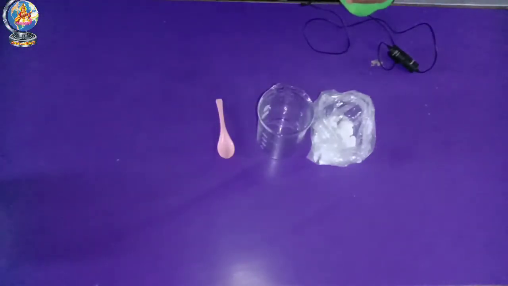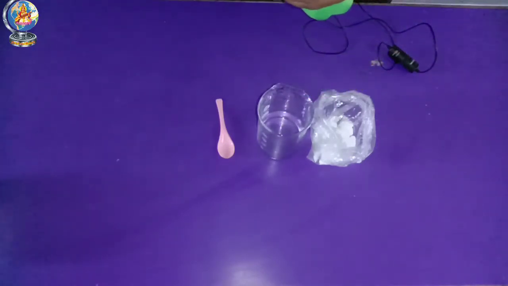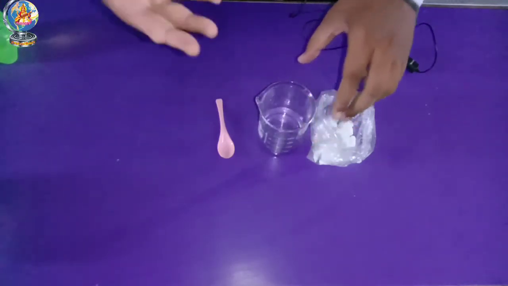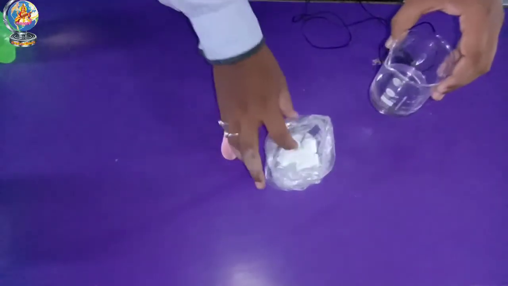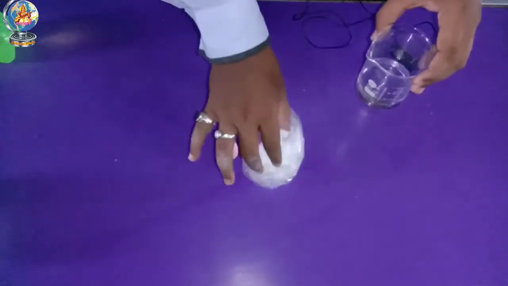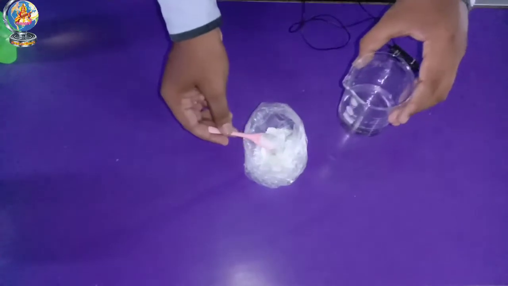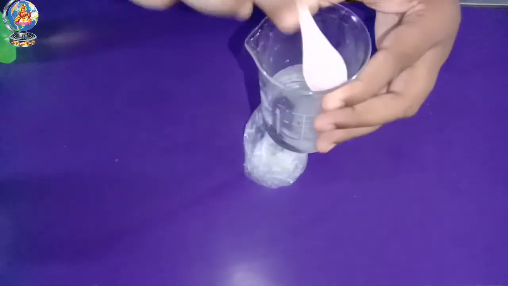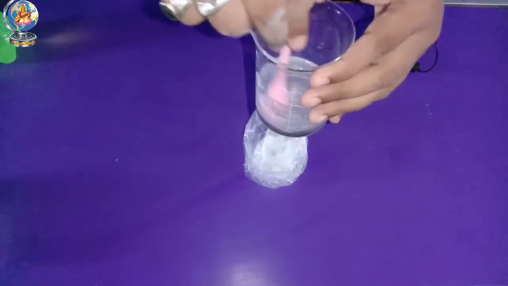I'll add water in the beaker. There is no particular measurement for the water. If you are using a glass, then half a glass of water, or less than half, you can take. Now here you can see I have salt. I will add 1 spoon of salt into the water, 1 or half a spoon you can take. Look, now here you can see salt particles inside the water. Now I'll stir it well, and the same thing will happen with salt.